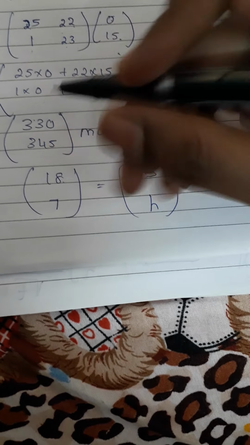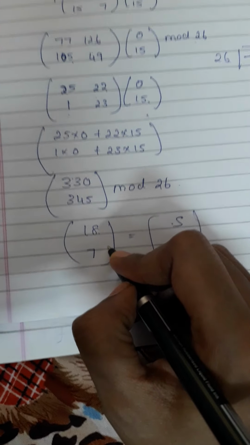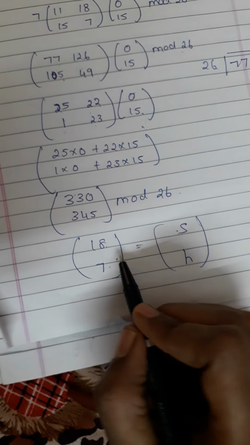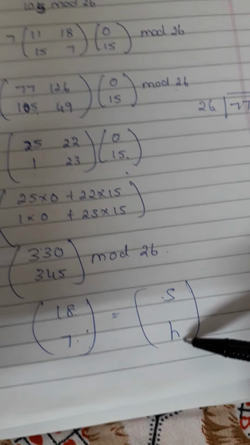So this is the final actual plain text matrix, because here we are following the decryption process. You need to find the place value for 18 and then 7. For 18 it is S, and for 7 it is H. So the plain text is S and then H.